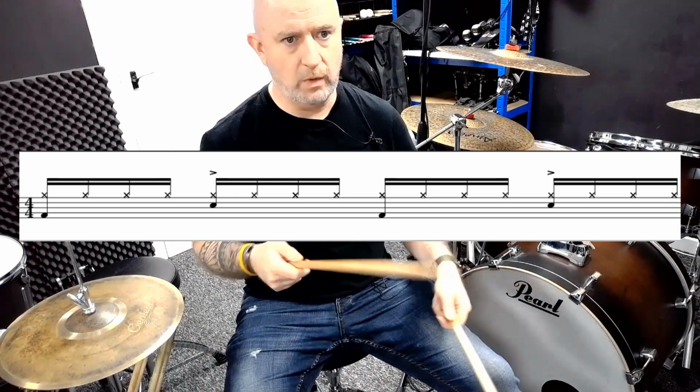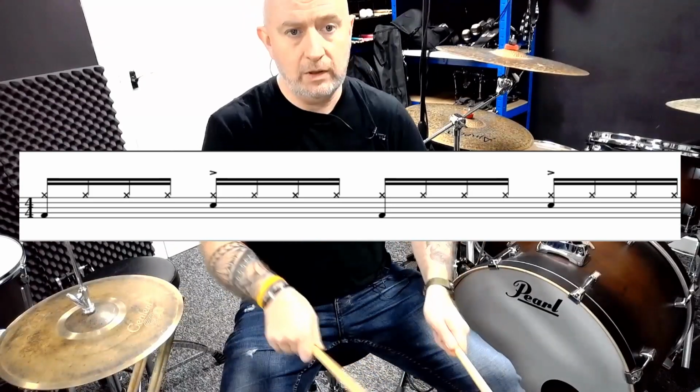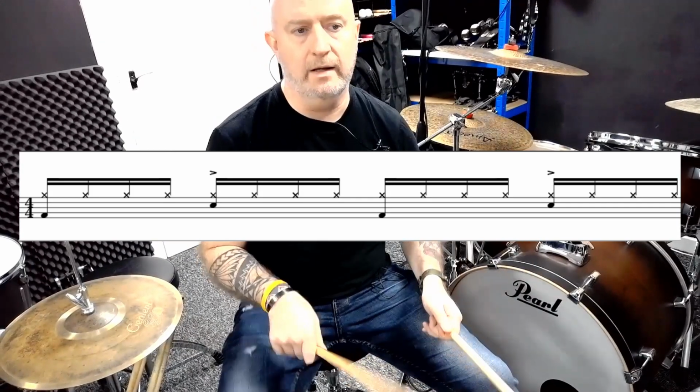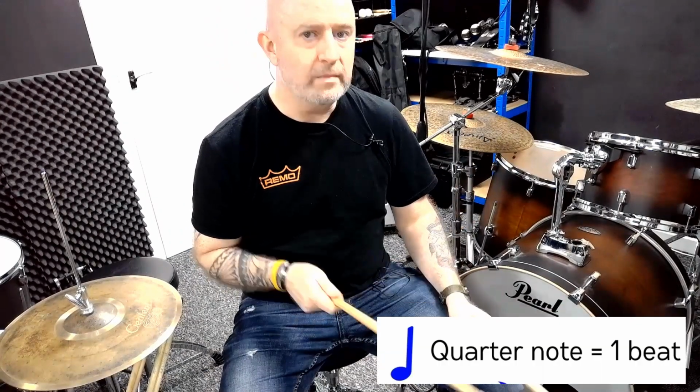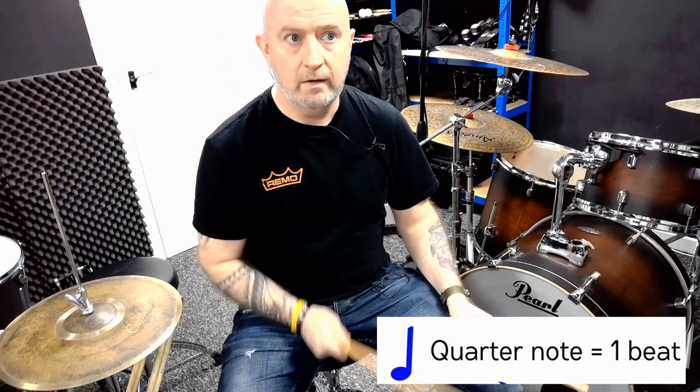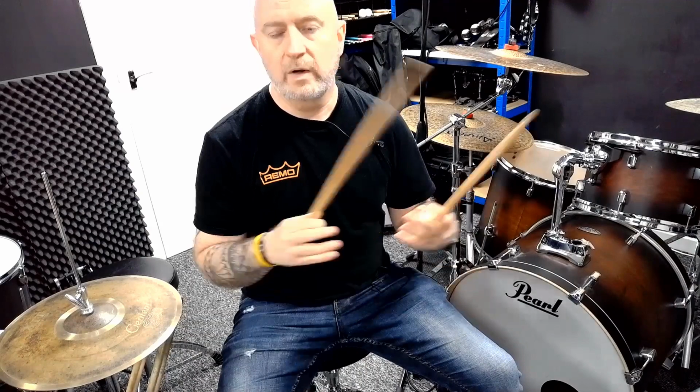It could be played with one hand. It could be 1 e and a, 2 e and a, 3 e and a, 4 e and a. Doesn't really matter what it's played with, but how you're dividing it, that's what I'm trying to explain here. So the 4/4 means there's 4 quarter notes in that measure of music. Within that can be any subdivision, really.